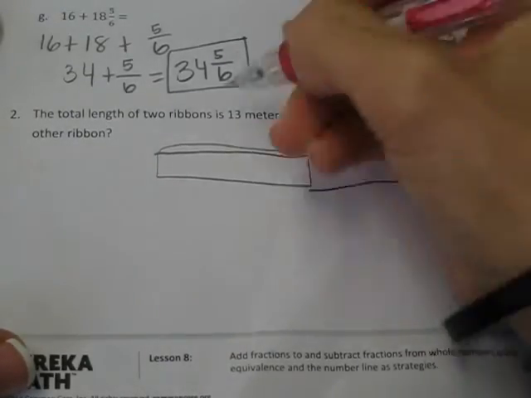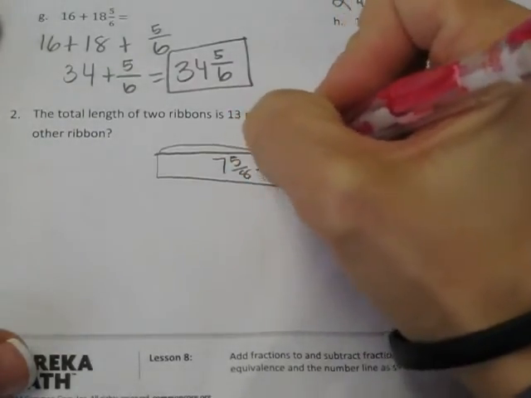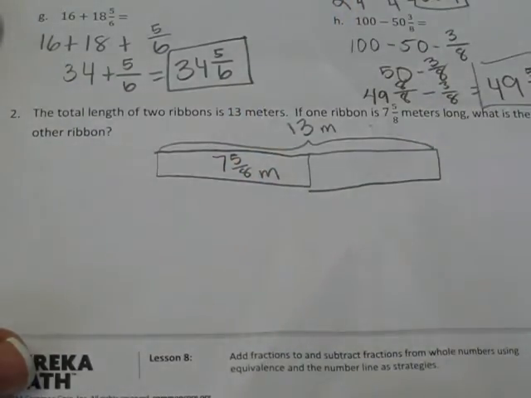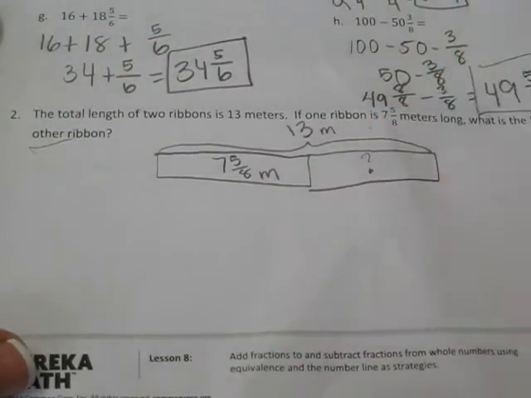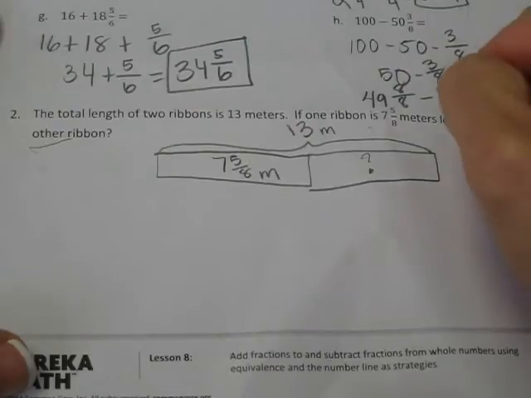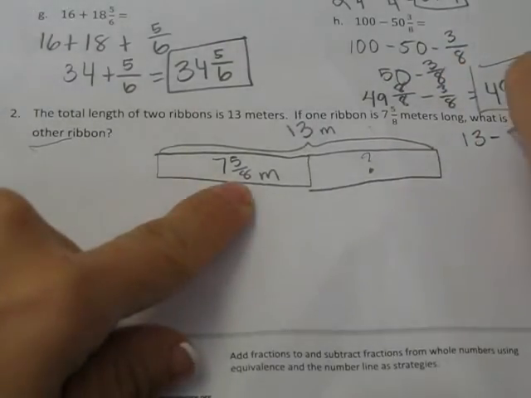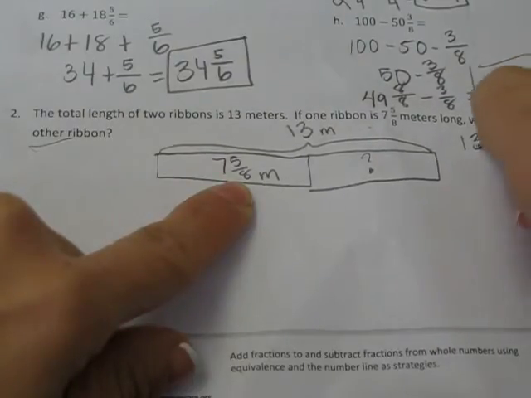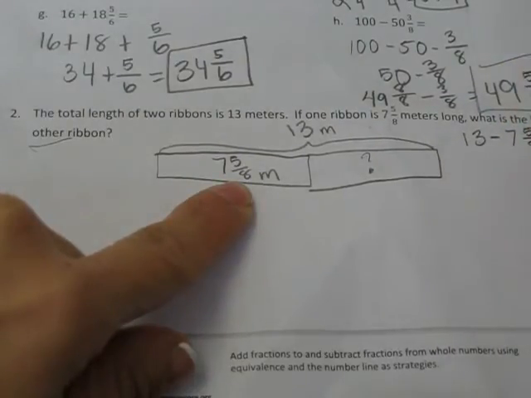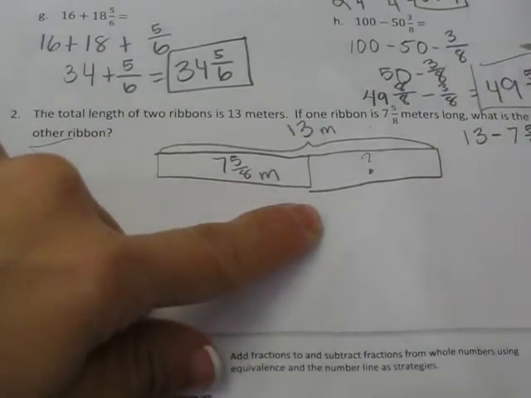If one ribbon is 7 5/8 meters, they want to know what is the length of the other ribbon. So this is the one that we don't know. So we would take the total amount of the ribbon and subtract the amount of one ribbon, which is 13 minus 7 5/8. We will get the amount for the other ribbon.